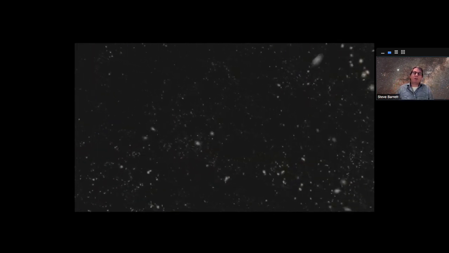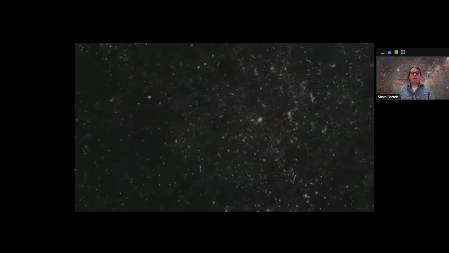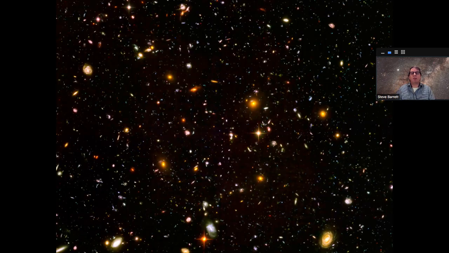And by looking at the distribution of galaxies, we can see that they're not uniformly spread throughout the universe. They seem to be clumped, there seem to be filaments, there seem to be some areas that are essentially empty, or void. And so we need to think about how it is the universe came to have that particular structure.